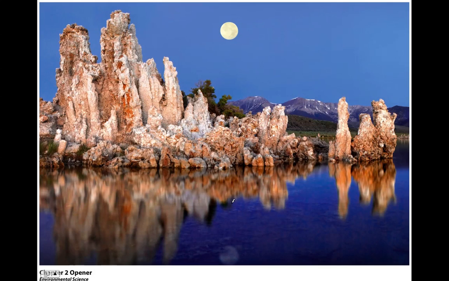It wasn't until the 1990s that they actually started to regulate how much water they pulled from this and try to get it back to its normal levels. And so now they've definitely made some ground in recovering Mono Lake, and migratory birds are now able to better thrive in this area.